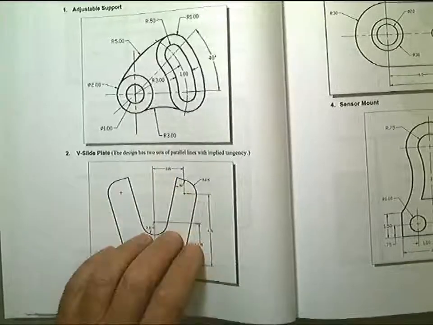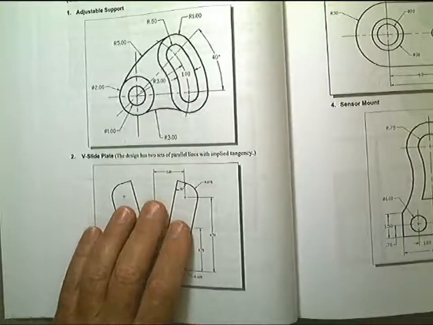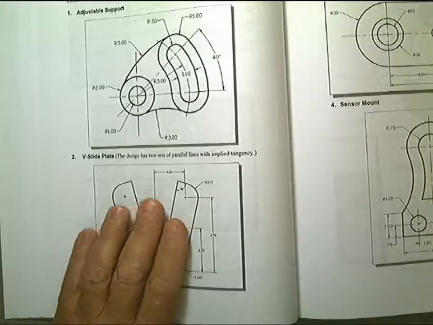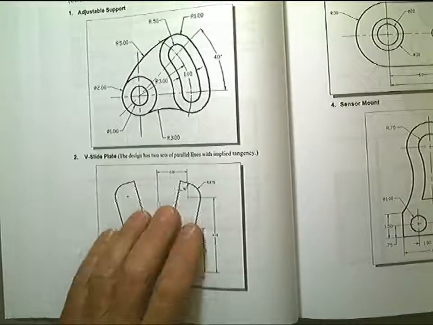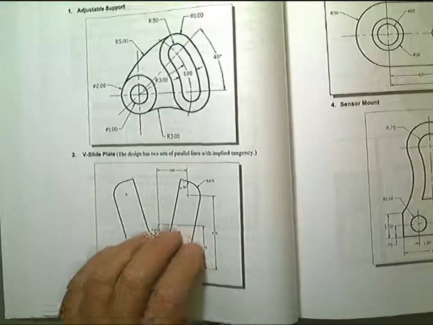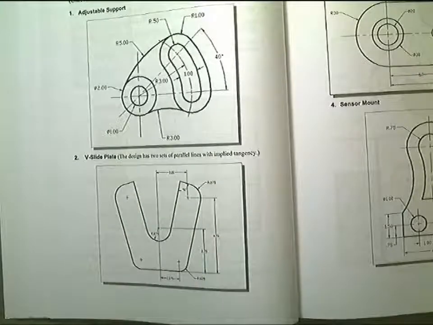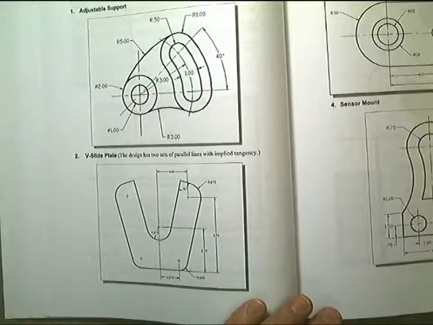So after the majority of the class has submitted this, then I will post a video describing how to construct this. But I want you to experiment and try your best to solve this on your own. It will require the use of some additional tools that have not been covered.